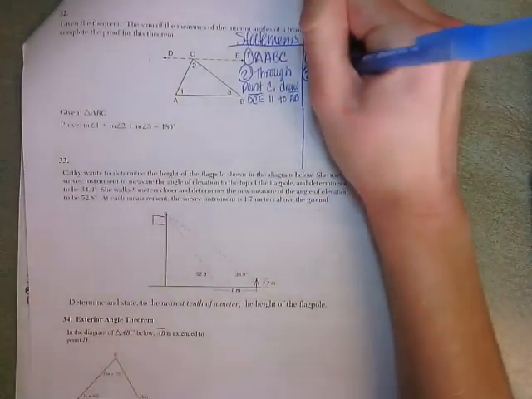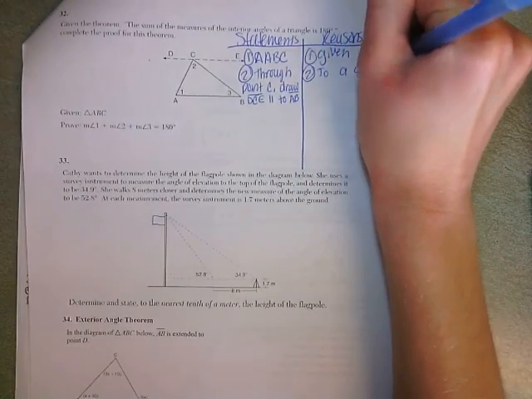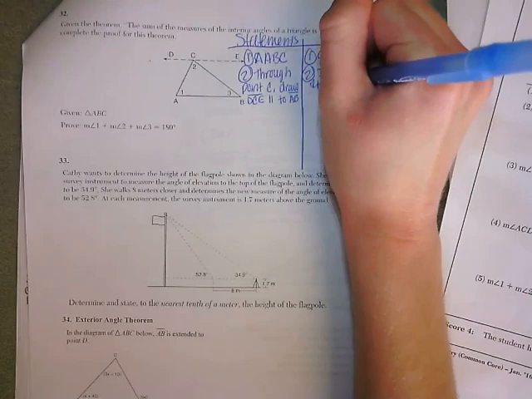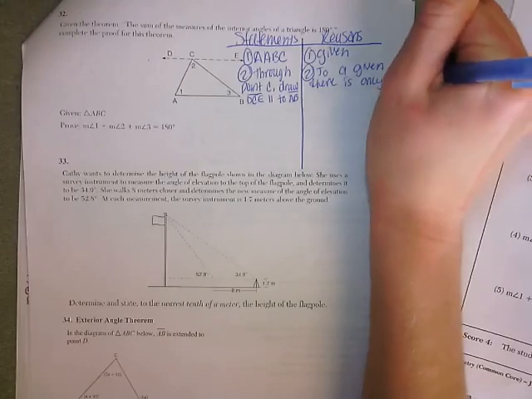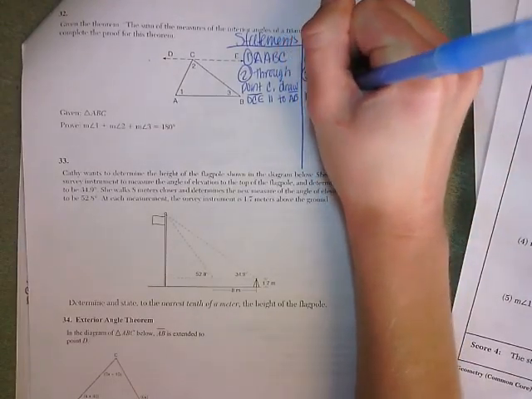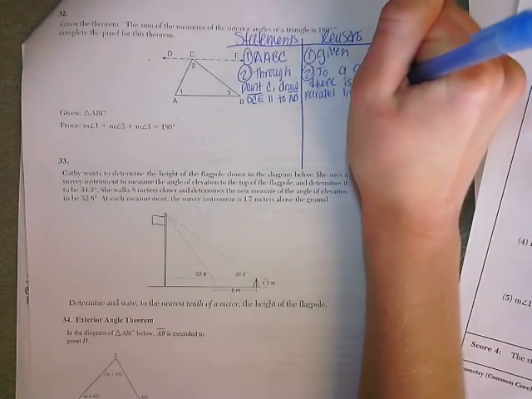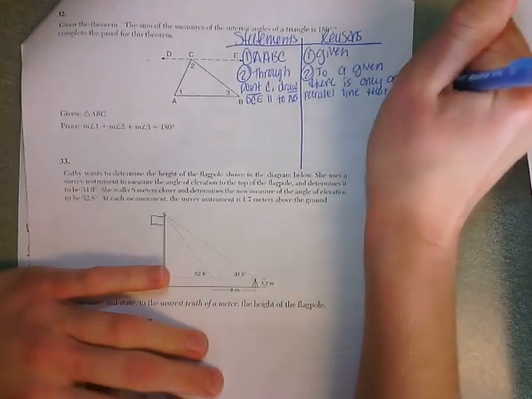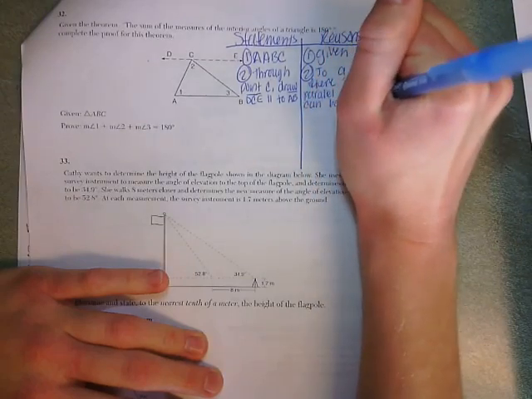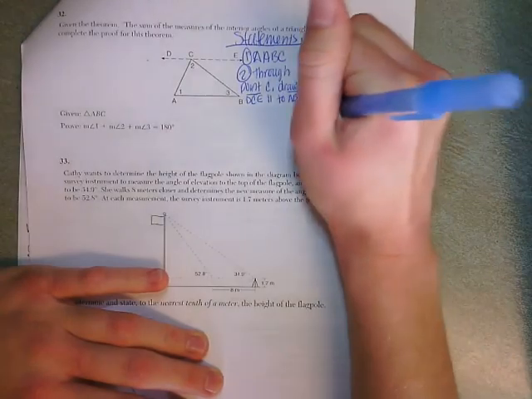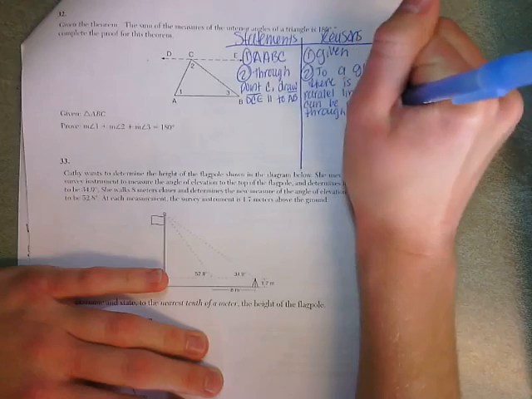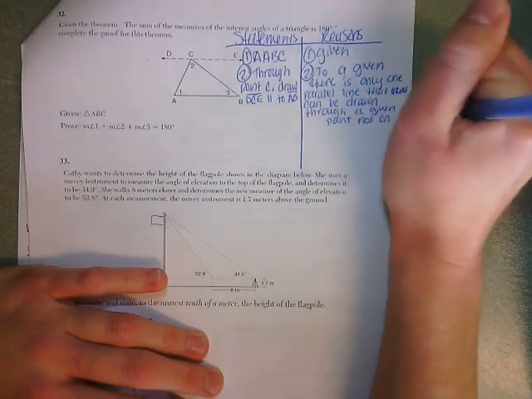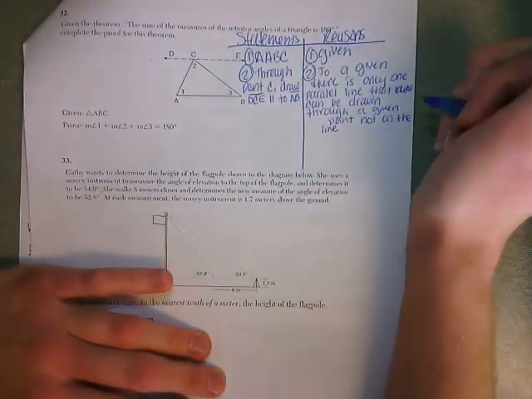Now, our reasoning for this is, to a given line, there is only one parallel line that can be drawn through a given point not on the line, right?